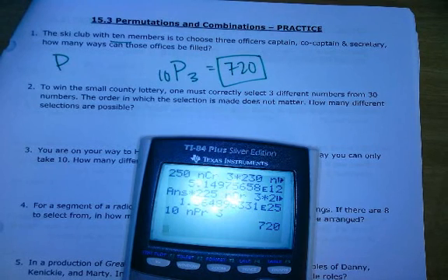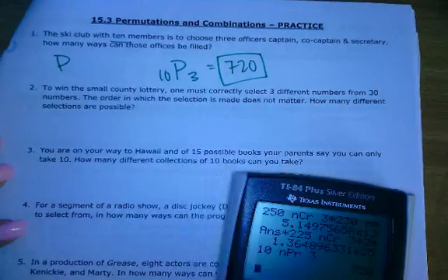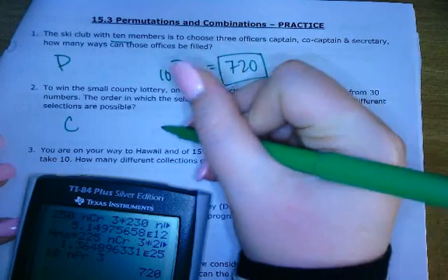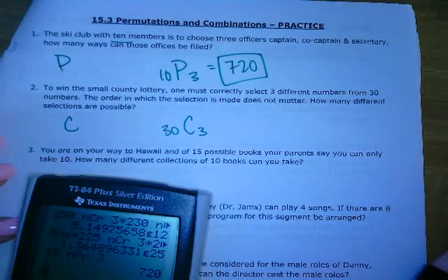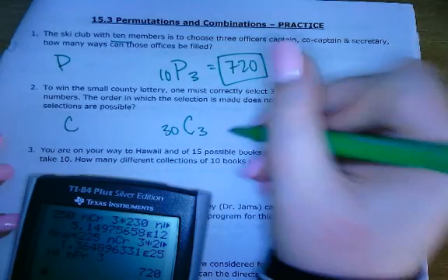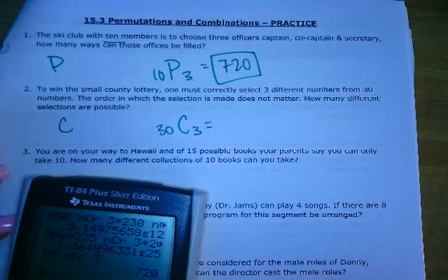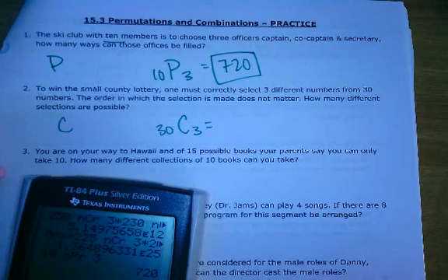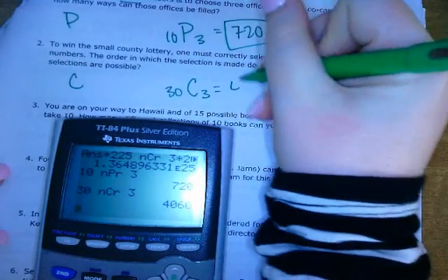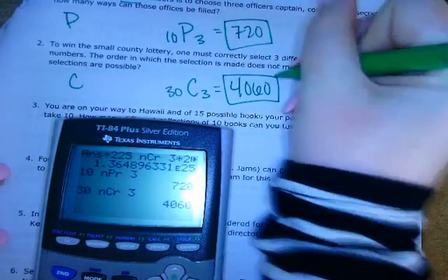You are on your way to Hawaii, and of 15 possible books, your parents say you can only take 10. Wow. Interesting vacation. How many different collections of 10 books can you take? So that's going to be P. I mean C. It's going to be C. Order doesn't matter. 15 possible books, C. We have 10 spots to fill.